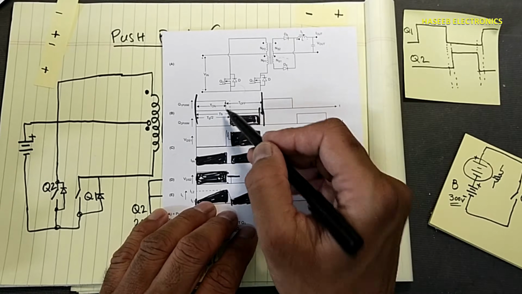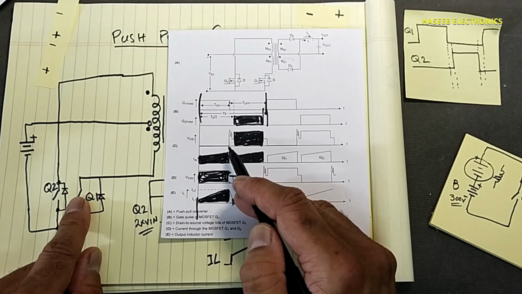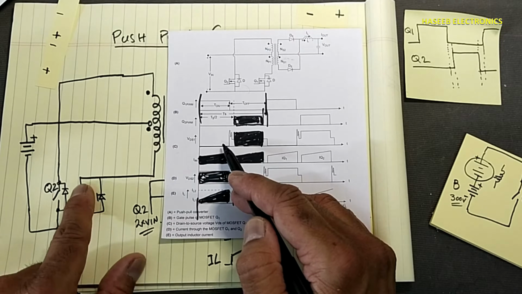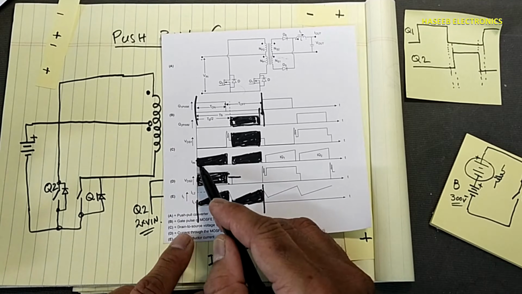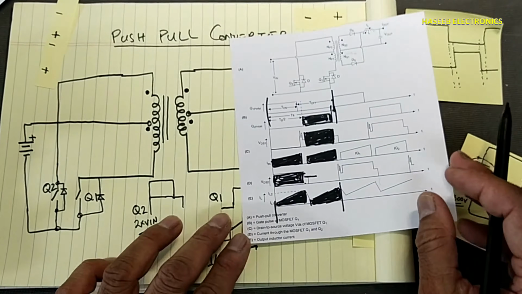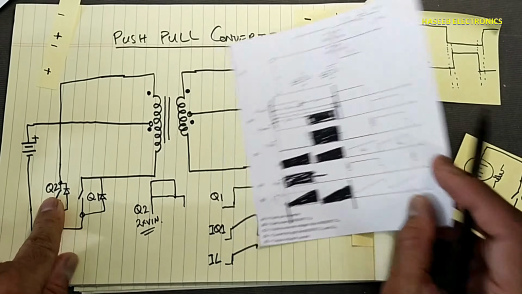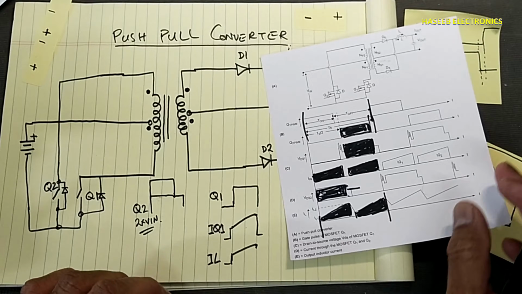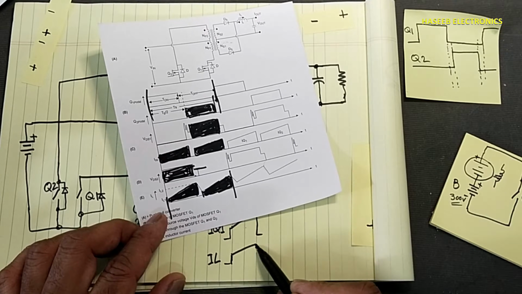Same here, in the first half VDS1 will be low. When VDS1 is low, that means it is saturated, it is turning on, and in the primary the current will flow linearly as we discussed here, and VDS2 will receive double voltage stress as we discussed by this example, and the load current will increase linearly.